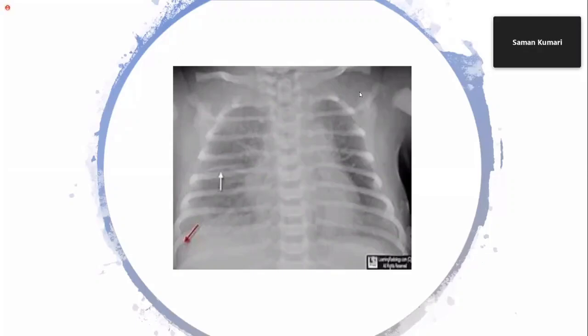And actually, it's a diagnosis of exclusion. Generally, if it is surfactant deficient lung disease, the rule of 4 can apply. That means the respiratory distress should start before 4 hours, should still be there by 4 hours, and continue after 4 hours as well.